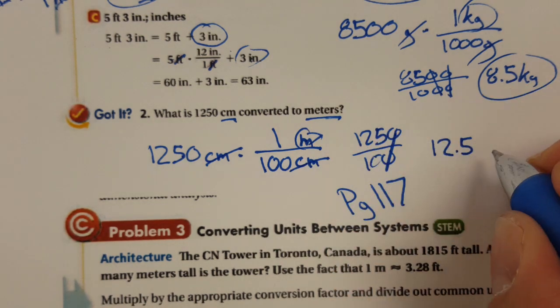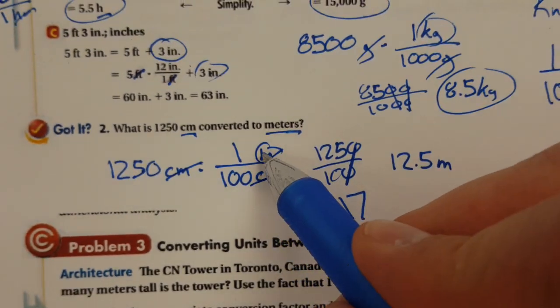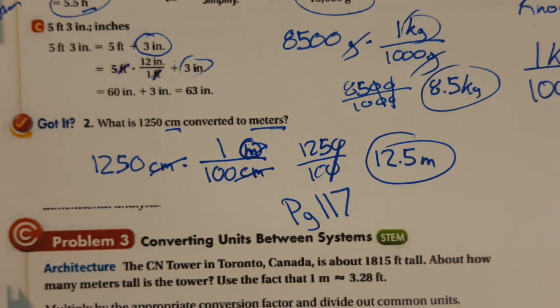12.5, I wanted meters. So some people mess up at the end. They forget, well, what was my label going to be? Well, what did you want? Oh, that's right, I wanted meters. There's my label.